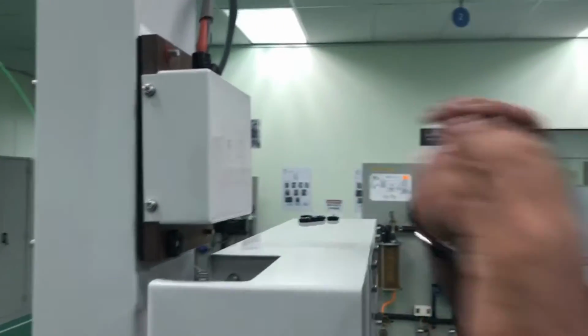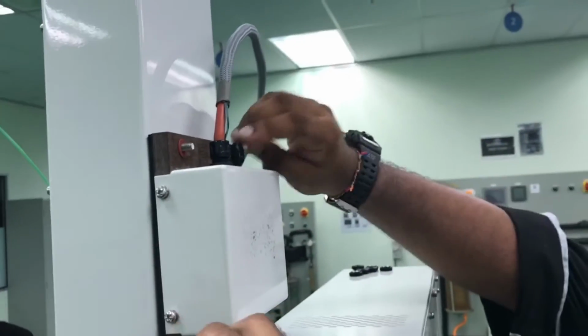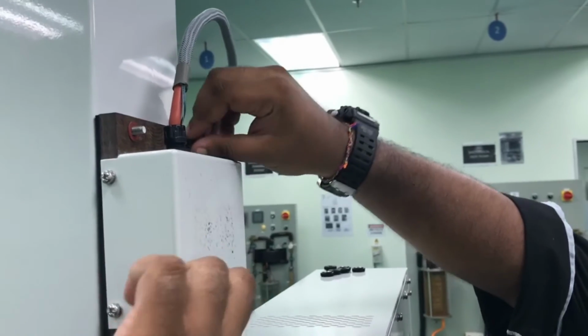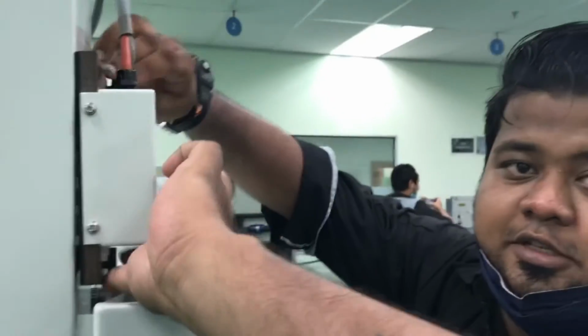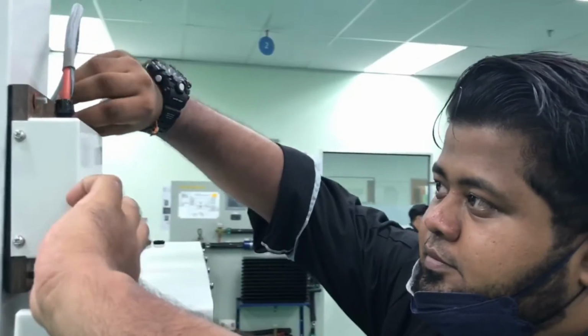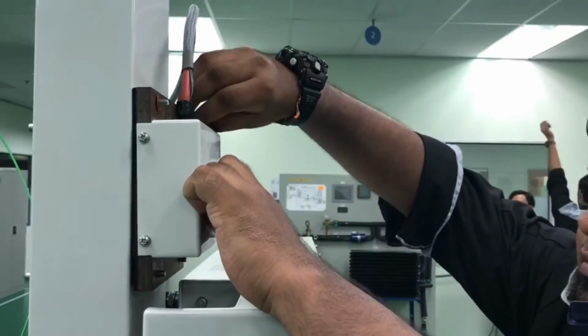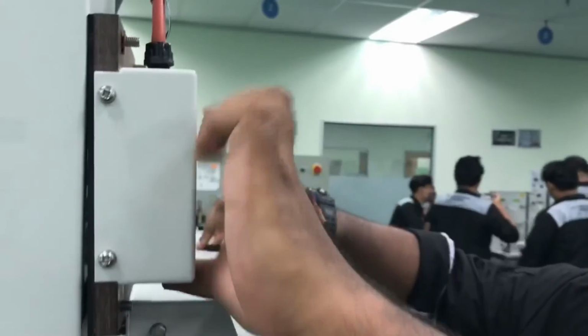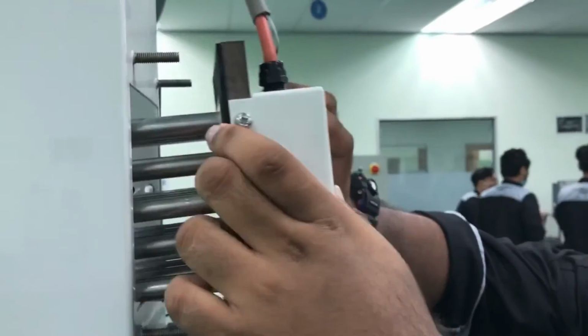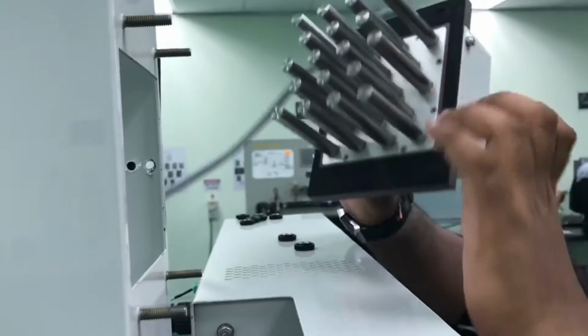We are going to remove the pin plate from the top. There are 2 screws, and we have to loosen them. Loosen the screws up here. Be careful with the surface because it is quite hot.